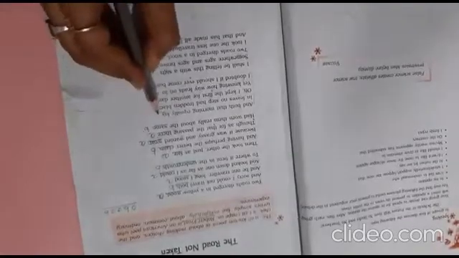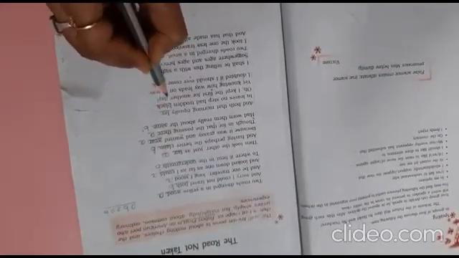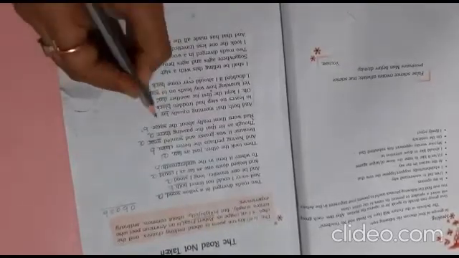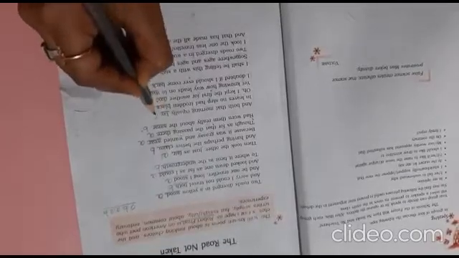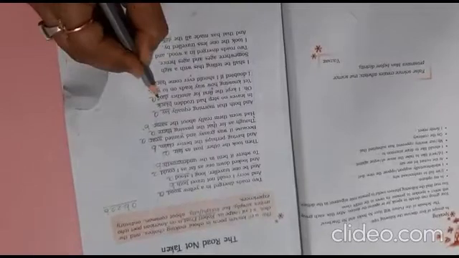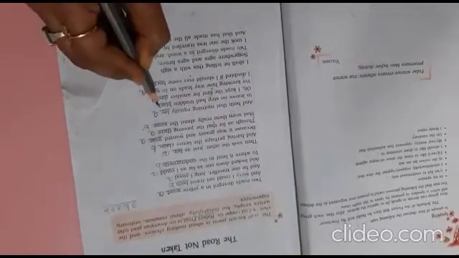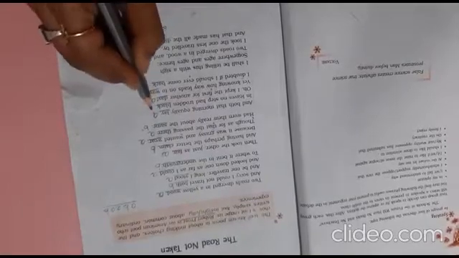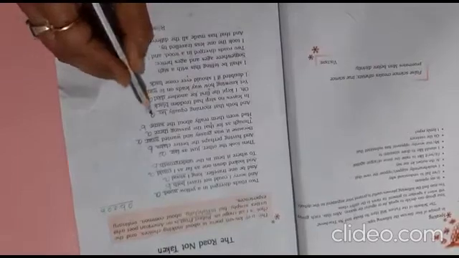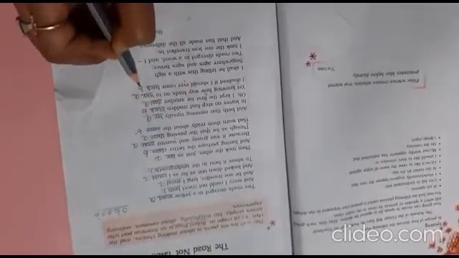Now let's see the third stanza of the poem. Lay, black, day, way, back. Lay is rhyming with day, so we'll mark it as A. Again, day is rhyming with way, so again we'll mark it as A. Black is rhyming with back, so we'll mark it as B. So the rhyming scheme of the third stanza is A, B, A, B.